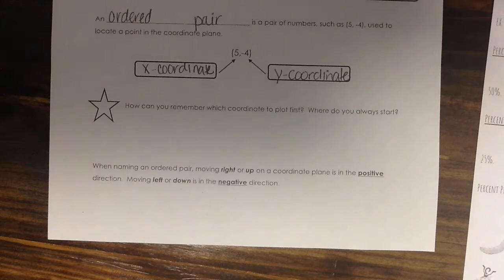So when you're done with this, this is going to go in your notes page. I'm sorry I didn't punch holes in it, but you can punch holes in it in a little bit and get that done.